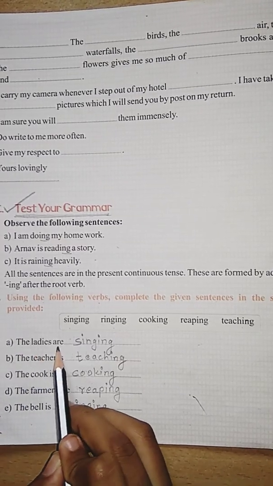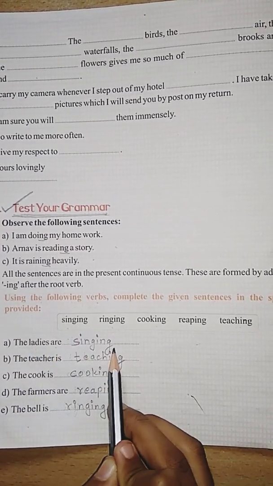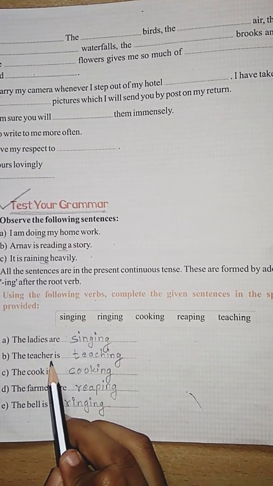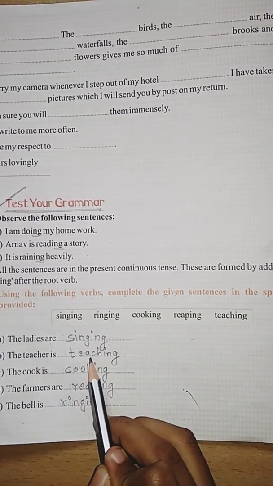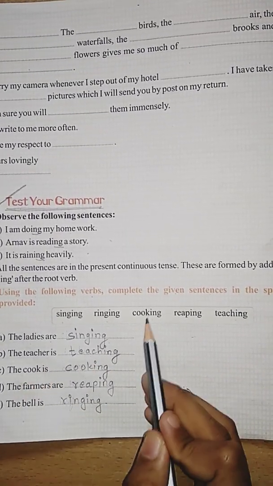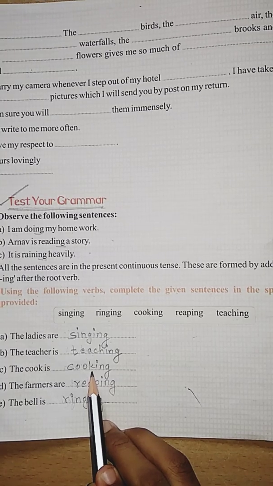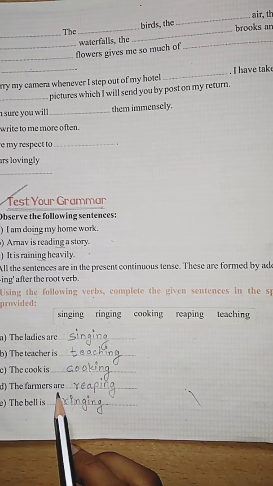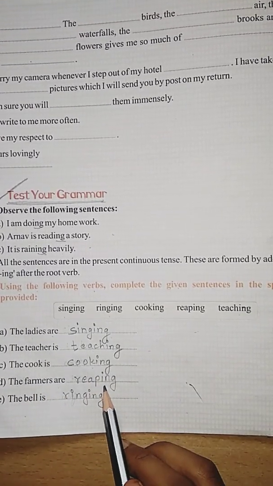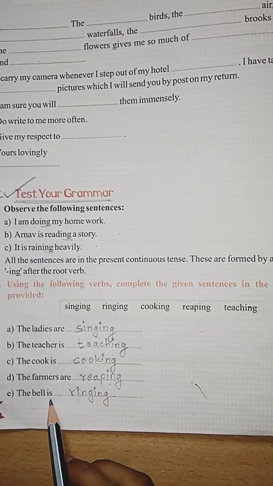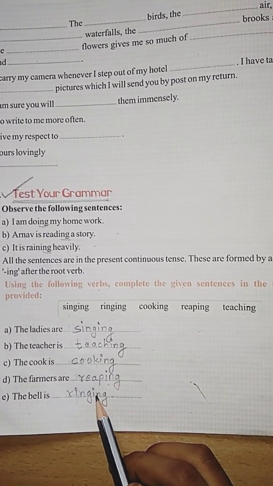The ladies are singing. The teacher is teaching. The cook is cooking. The farmers are reaping. The bell is ringing.